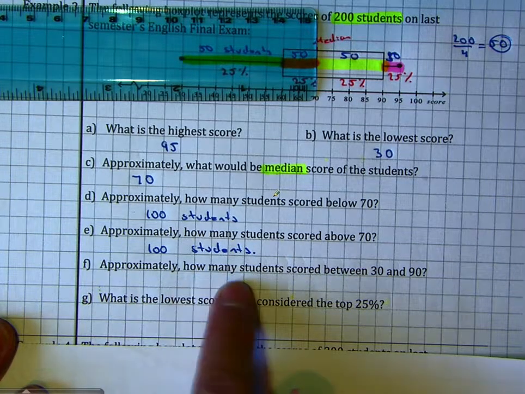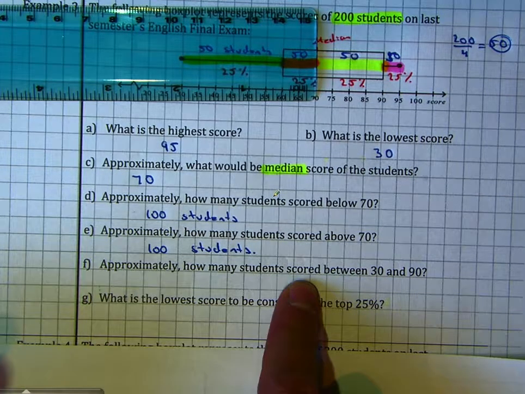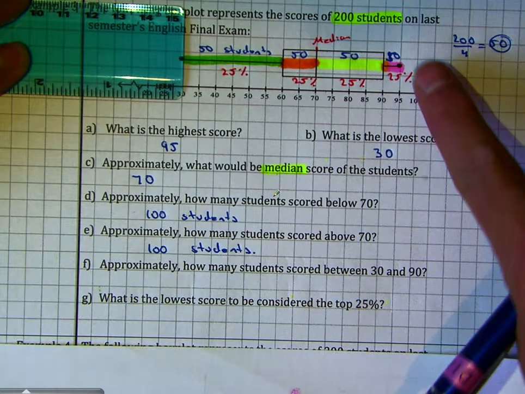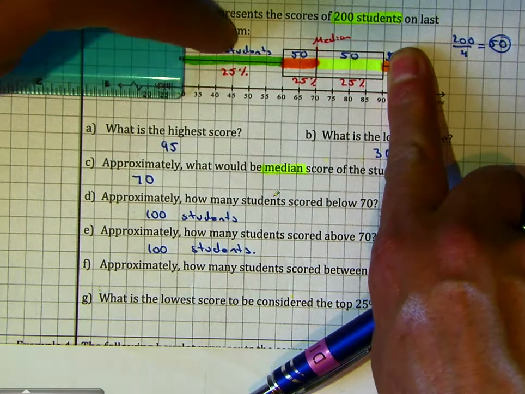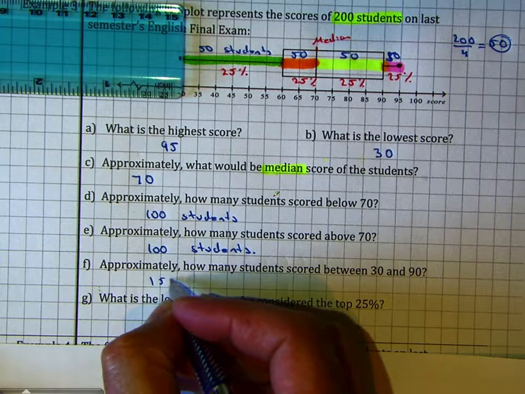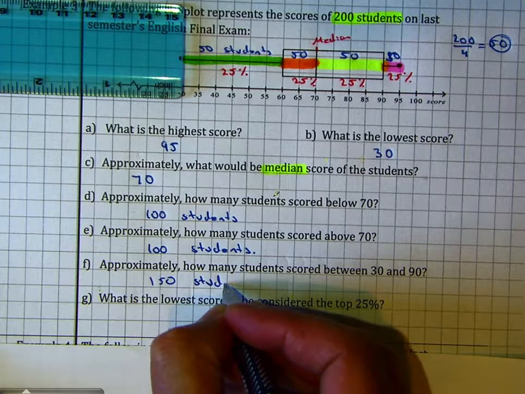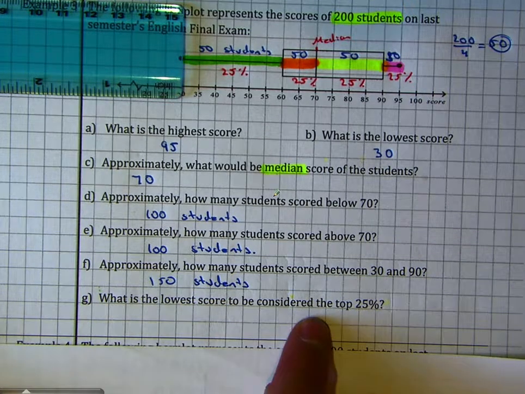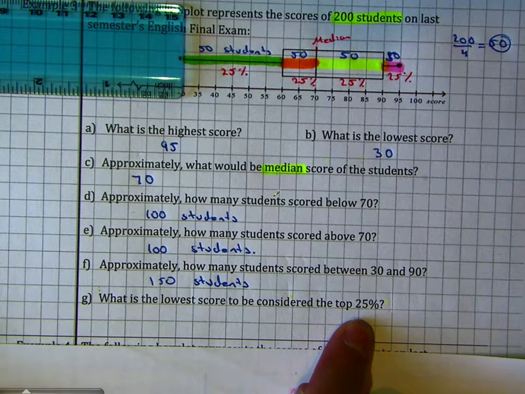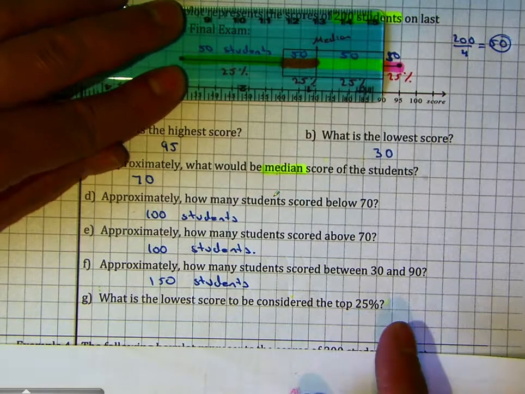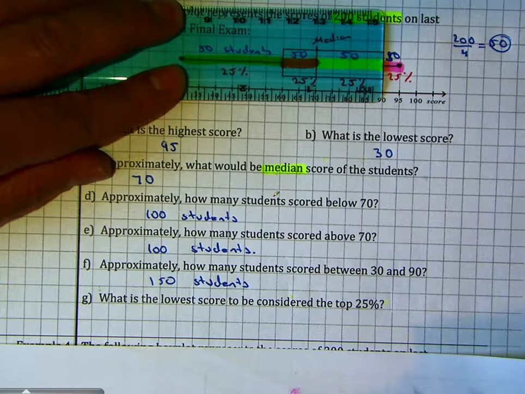Approximately, how many students score between 30 and 90? Between 30 and 90, we have 50, 50, and 50, 150. What is the lowest score to be considered the top 25%? So top 25% is up here. So what is the lowest score? It will be 90.